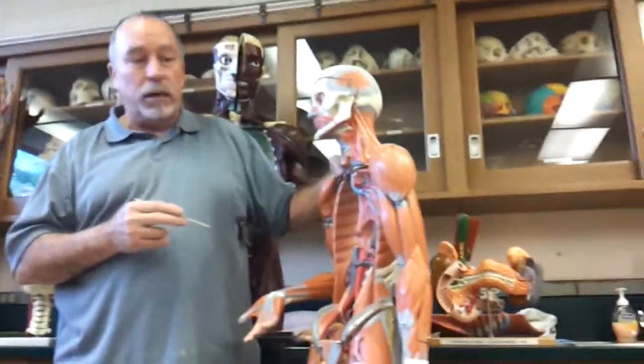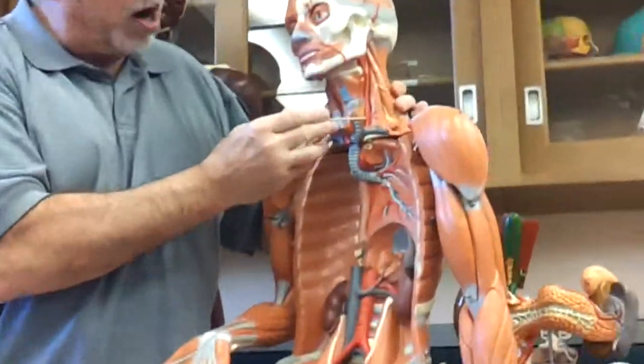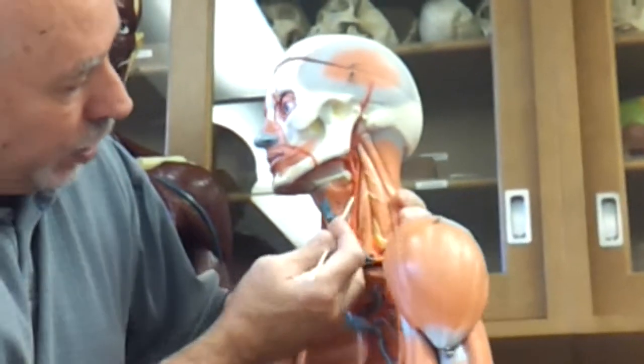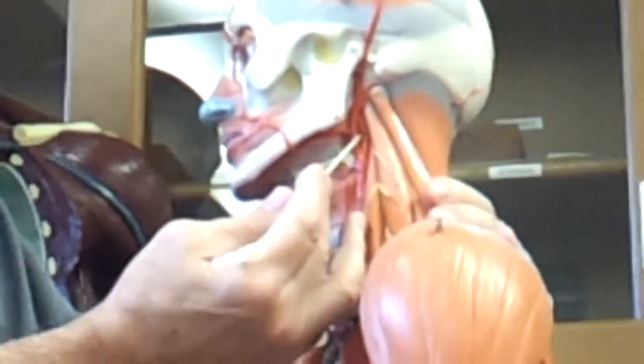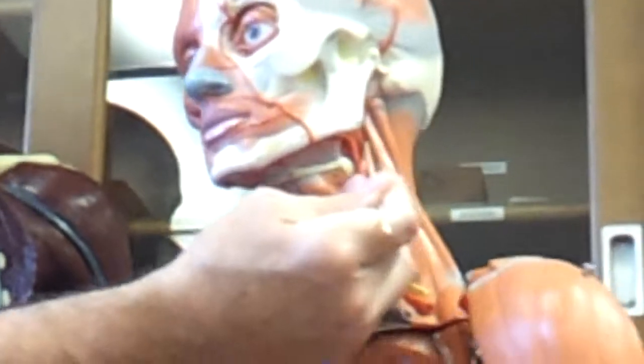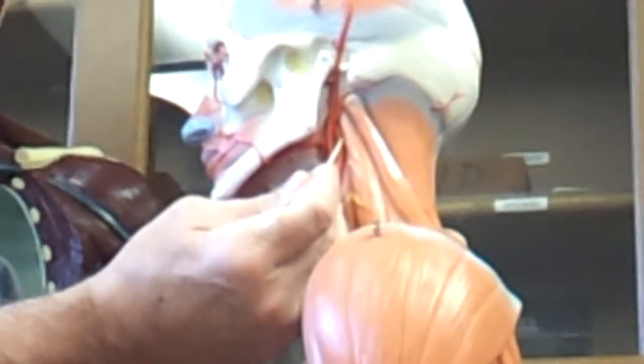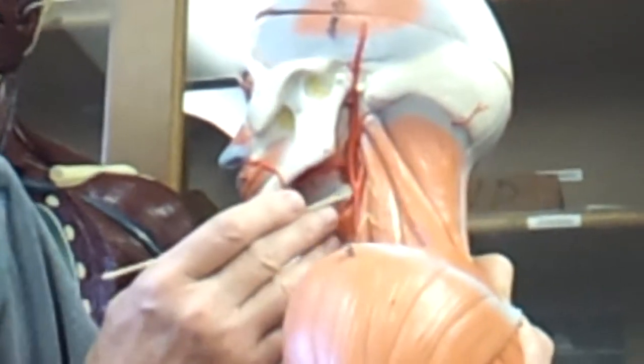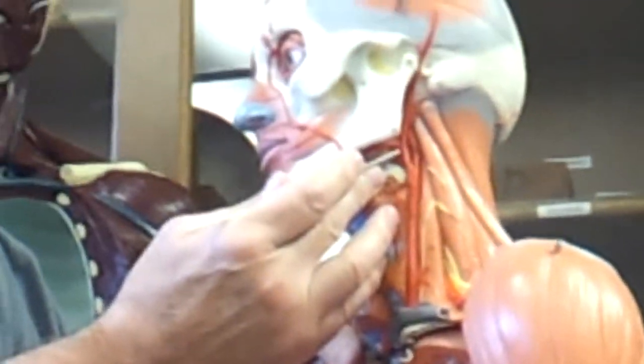Okay? The only place on these models that you see that is with this guy right here. Here's your common carotid artery coming up. And here you can see it branch right here. The branch that doesn't have any other branches on it, this one that's more towards the back, would be the internal carotid artery right there. The external carotid artery is going to have a bunch of branches on it. And so that's the external carotid.